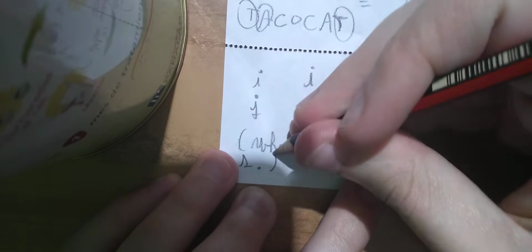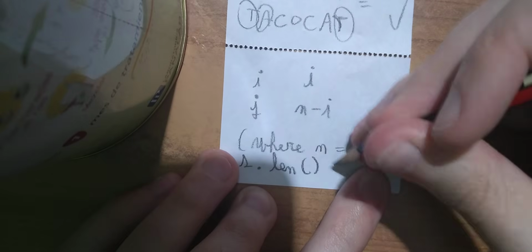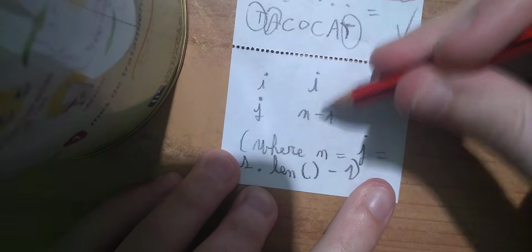Let's say S length, -1, okay? So I can use 2 iterators, like this, or I can use only one, because if I know the length of the string, I can just do it like this.